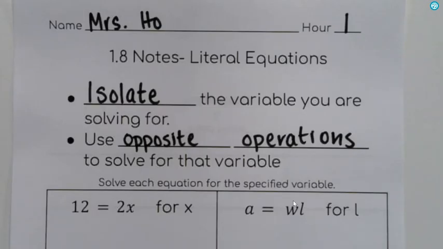What's going to be different today is that all of our problems are going to have other variables in the answer. So instead of just having x equals a number, it's going to be x equals, and then there's going to be a bunch of variables within that.